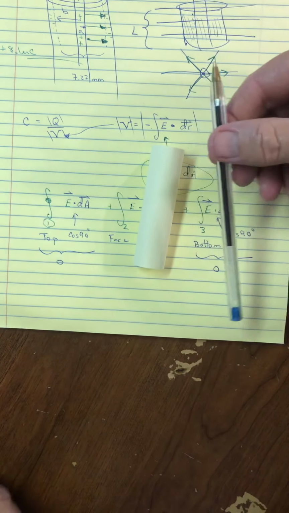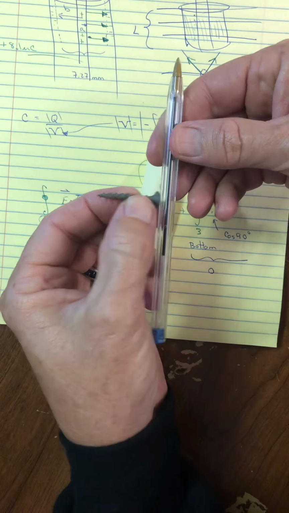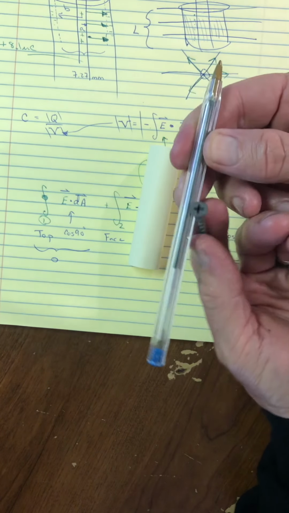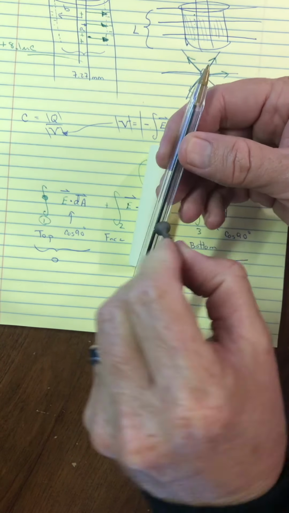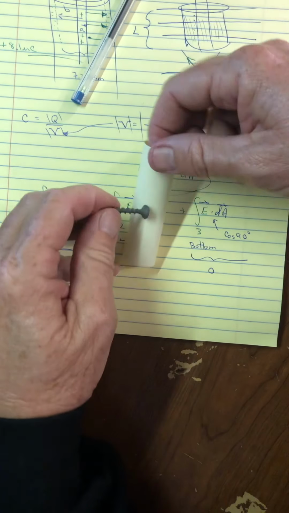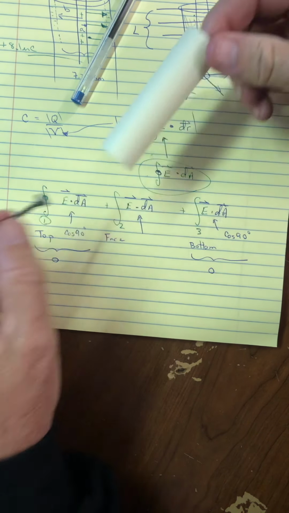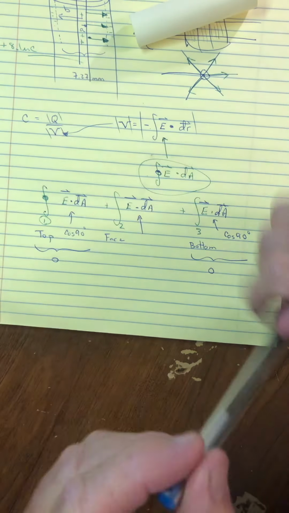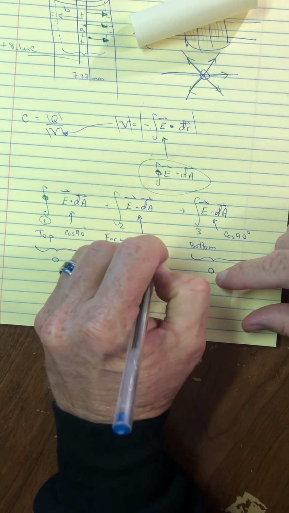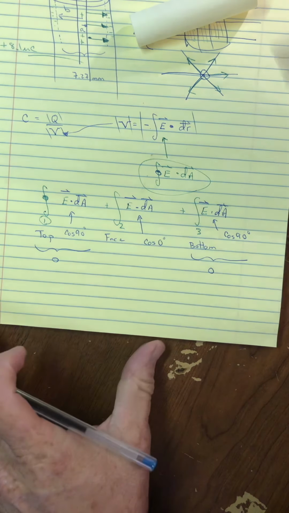Whereas when we go around the face, the field is always pointing straight out all the way around. And that's in the same direction as the area vector. So this would have a cosine of 0 degrees.